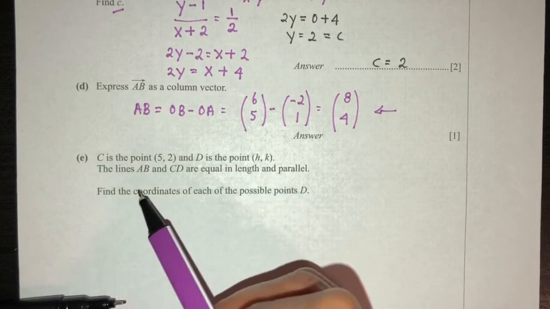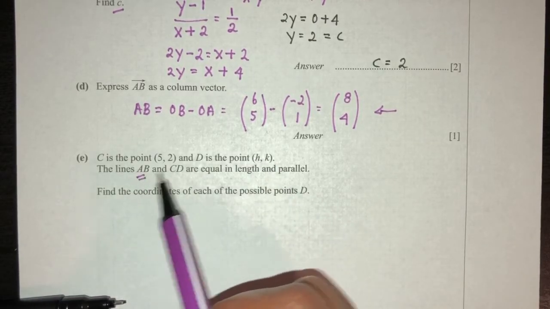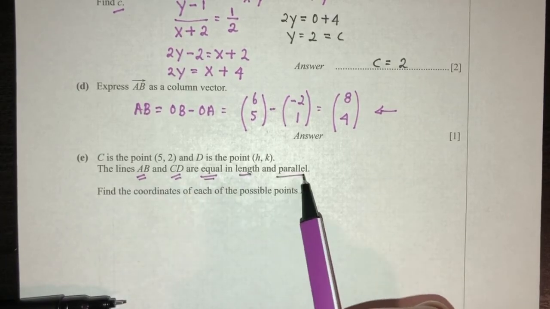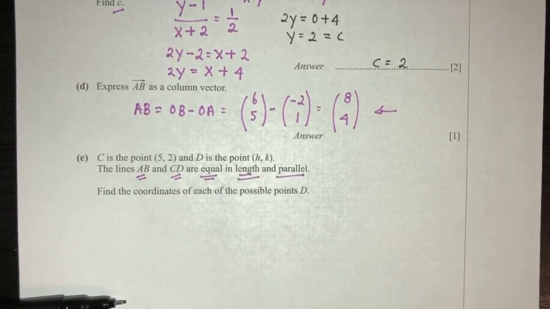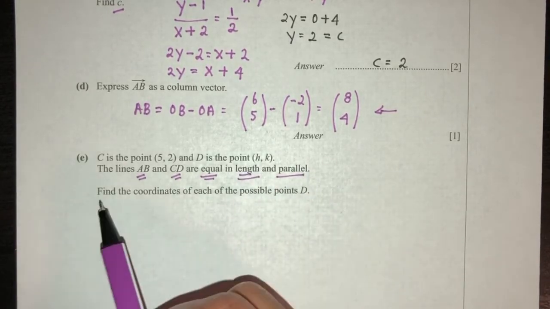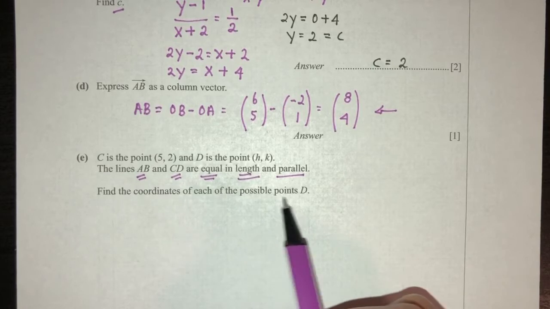Now for part E, we have C is a point (5, 2), and D is a point (h, k). Now, the lines AB and CD are equal in length and they are parallel. So this is very interesting, right? Because they are equal in length, also parallel to each other. Find the coordinates of each of the possible points of D.